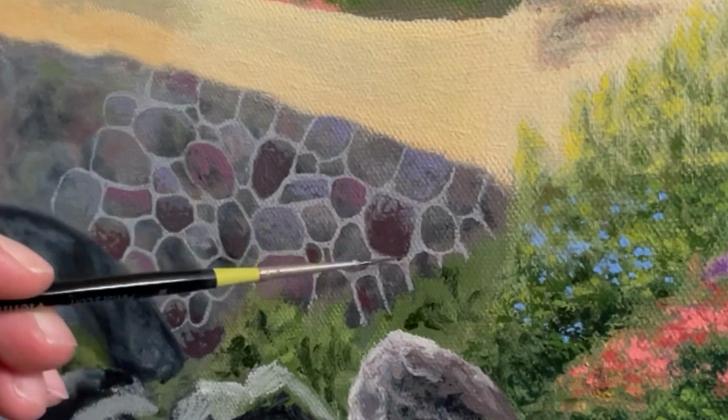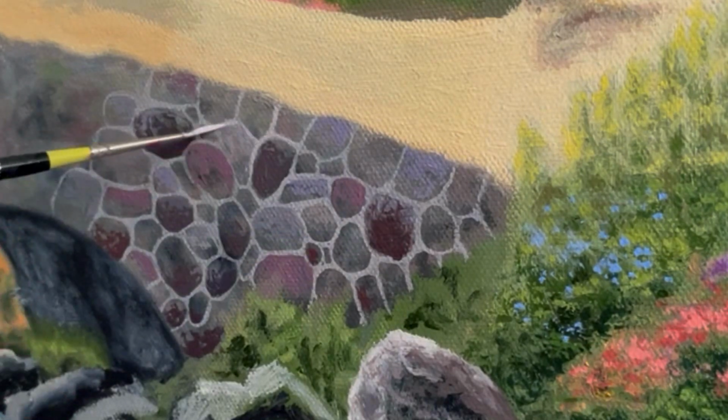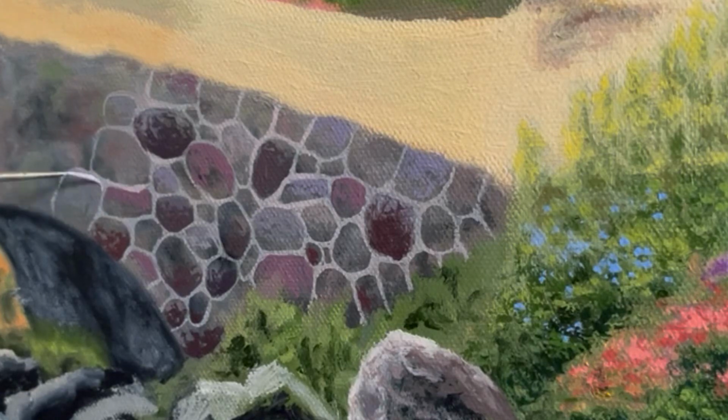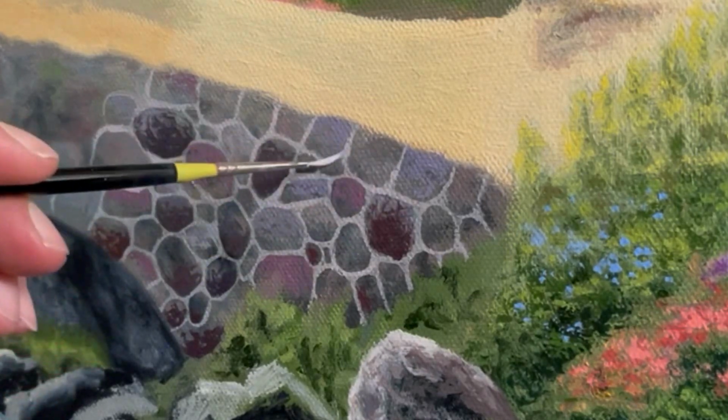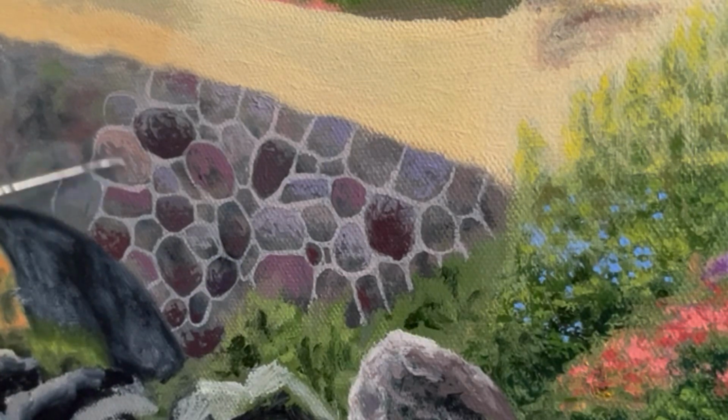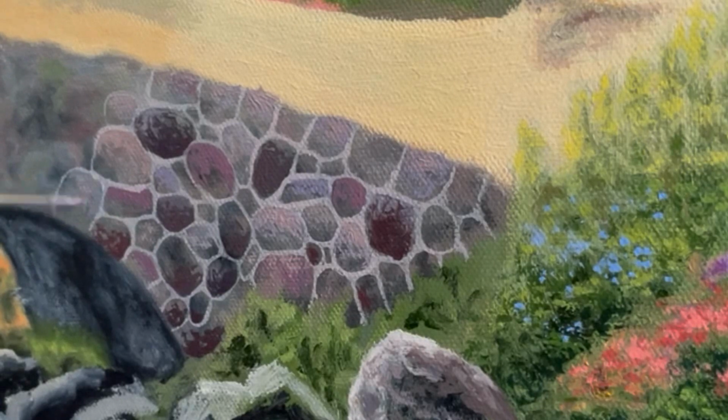Now I go back to work some more on the mortar. I lighten up my gray mixture and go over the areas that need some more light color values. I think you get the idea here. Since there's so little layering involved here, I'm free to go back and forth as I please and work on all these different elements until I am able to finish this section.